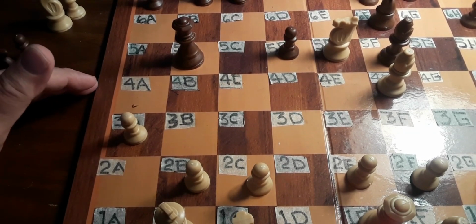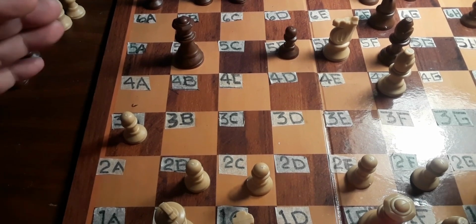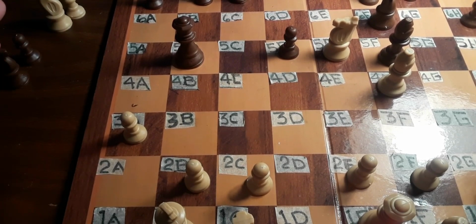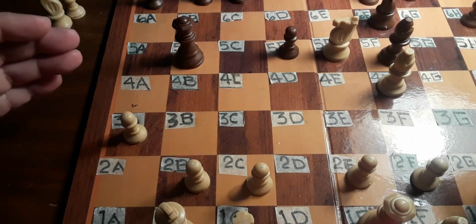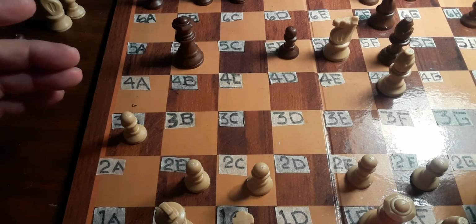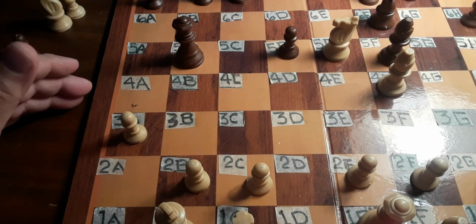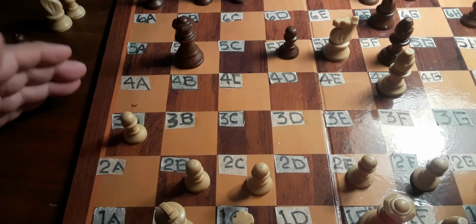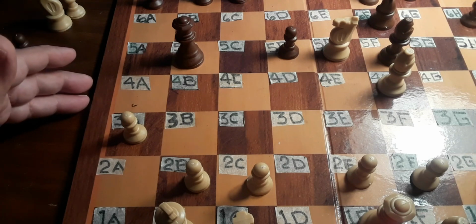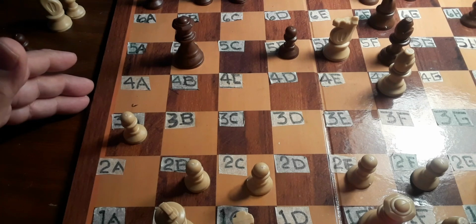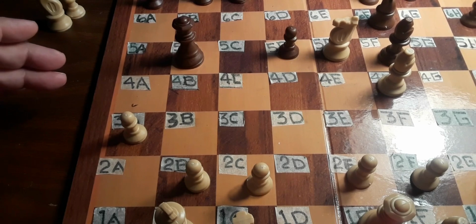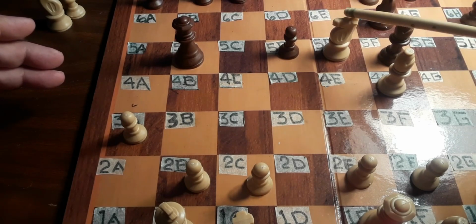So I'm not going to be analyzing what his queen can do or anything. I am in a better position right now. My pieces are in a better position, and the reason why I'm in a better position is because I have this knight here.